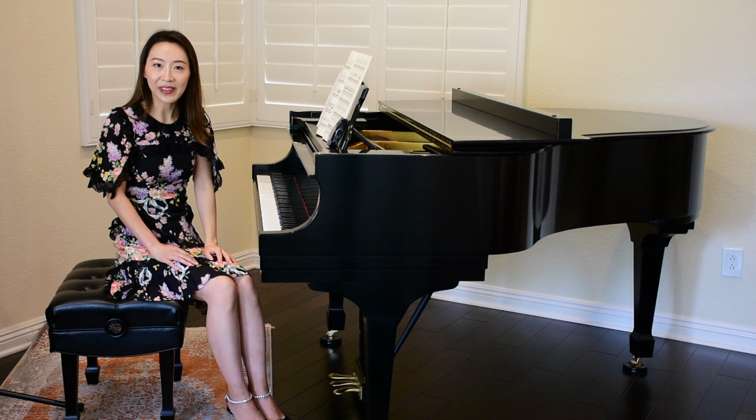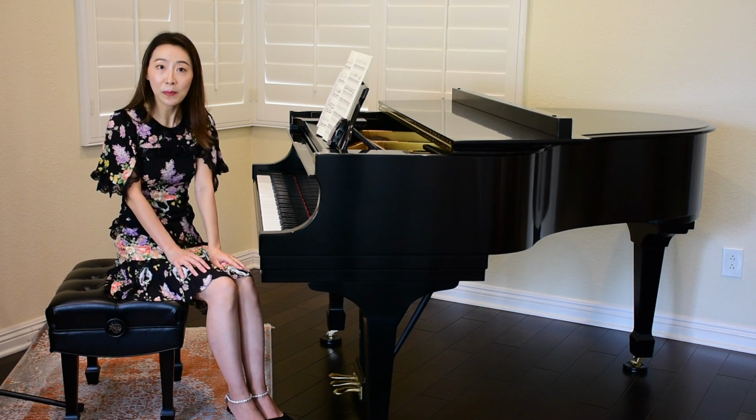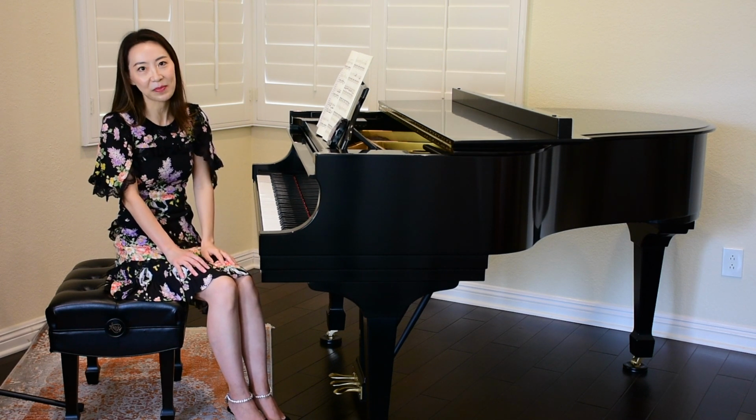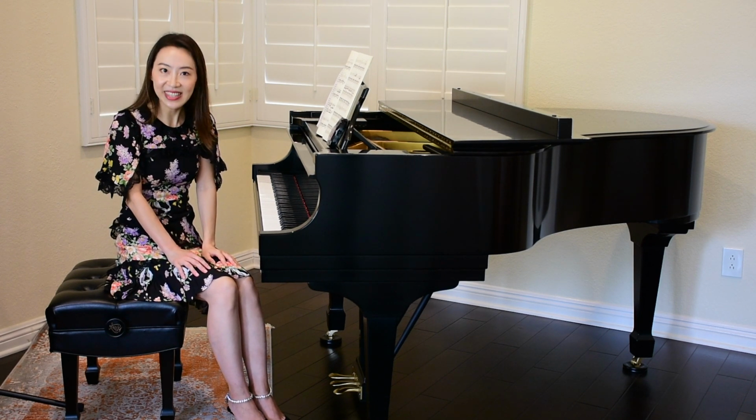So in my tutorial, I will go through the piece measure by measure and discuss several key elements, which will help you achieve a more artistic playing. Now let's get to the details.